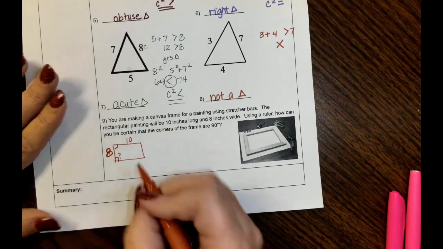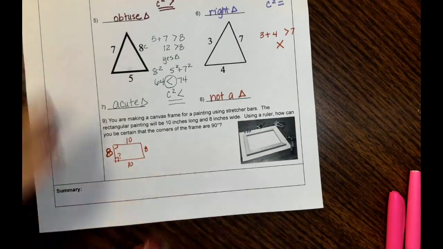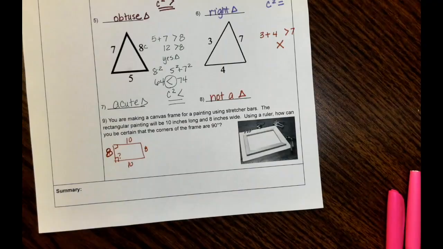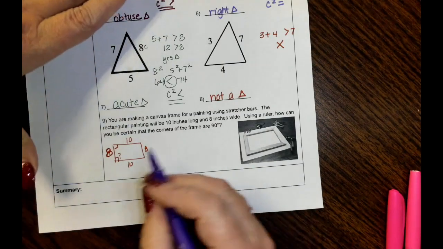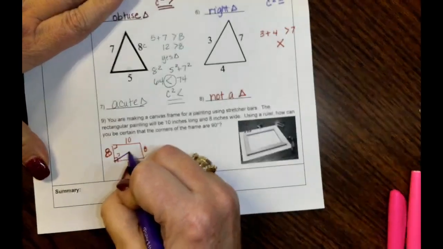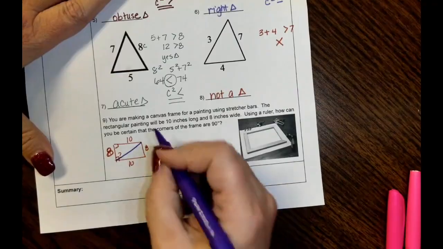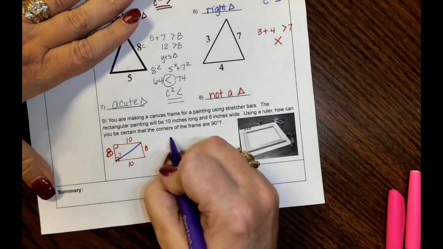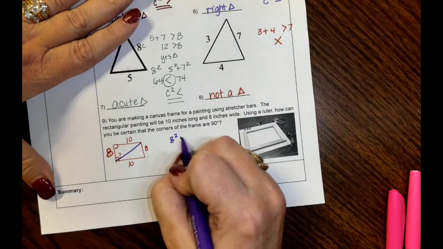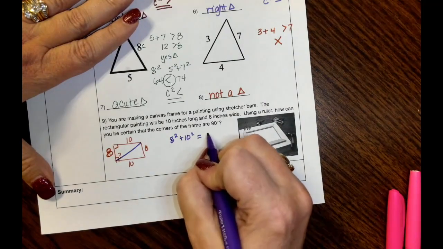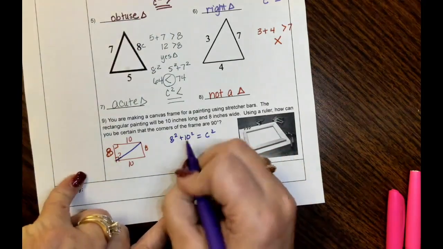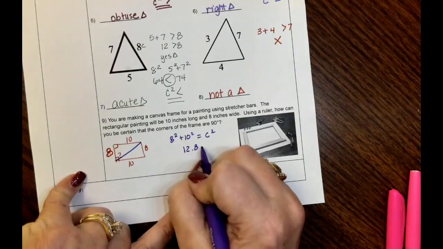If it's a rectangle, this is 10, this is 8. If I want to make sure that that is a right triangle, what I need to do is check to make sure it's a rectangle. I need to make sure that there's a right triangle. So if I tested it, if I did a squared plus b squared equals c squared, I get that c has to be 12.8.